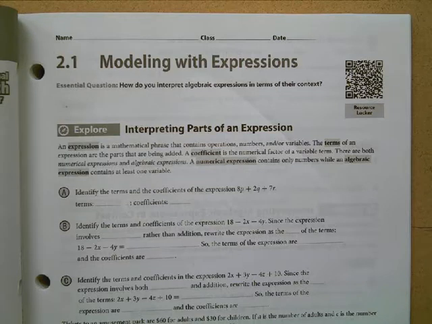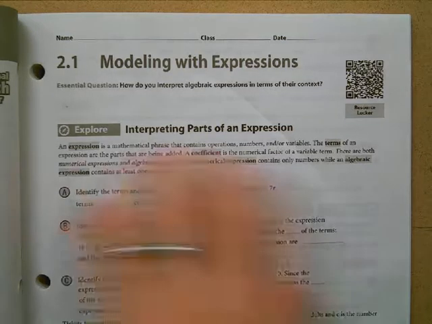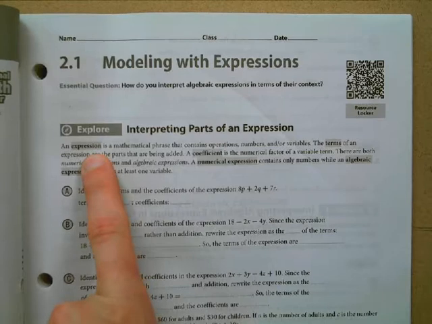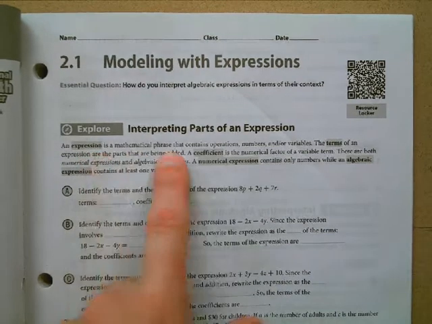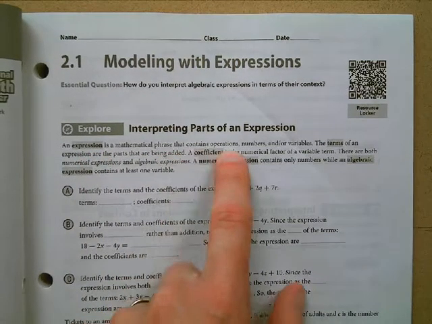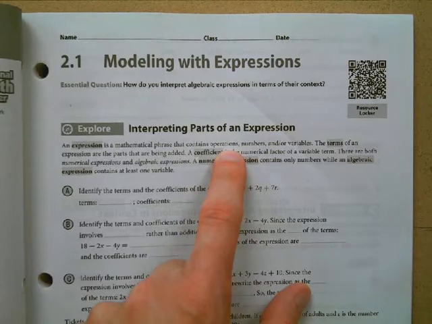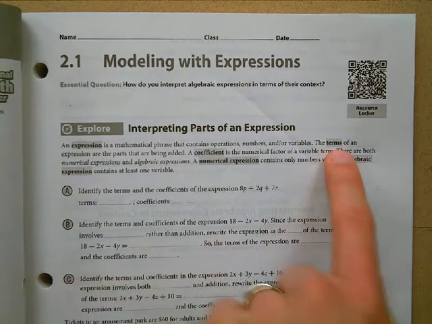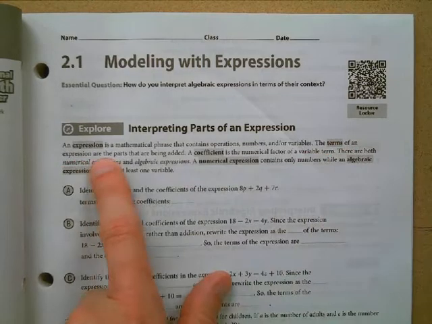You're taking one language, English, and putting it in terms of mathematics. We're able to solve equations, but setting up equations can be kind of difficult sometimes. Anywho, let's read through some of this here. We'll start out kind of basic. So, an expression, we've heard that before. An expression is a mathematical phrase that contains operations like add, subtract, multiply, divide, numbers, we know what those are, and/or variables.